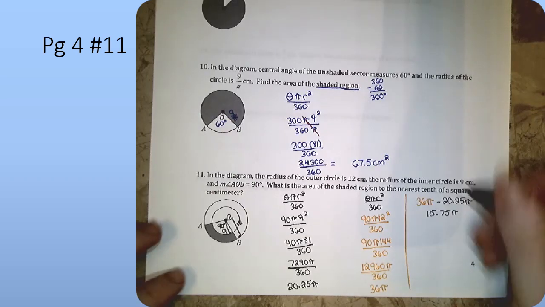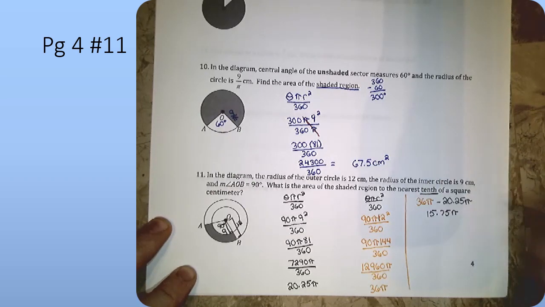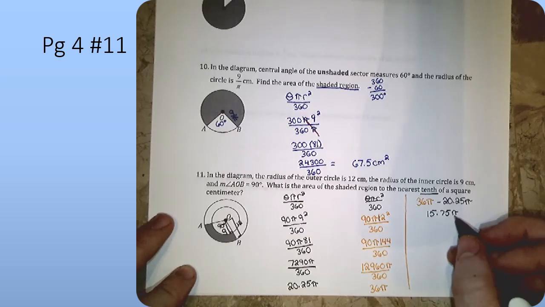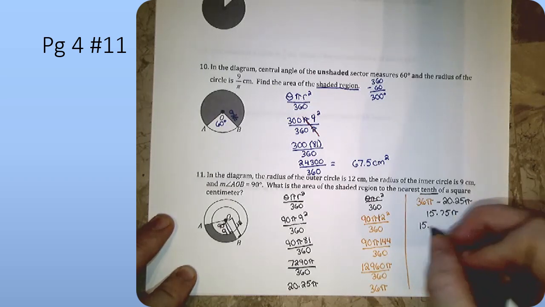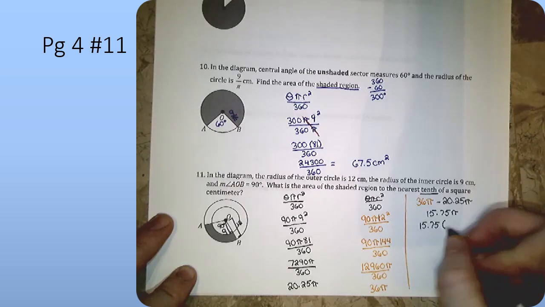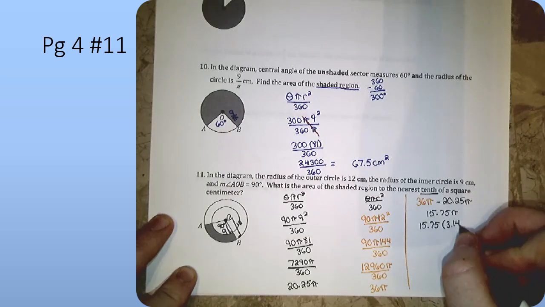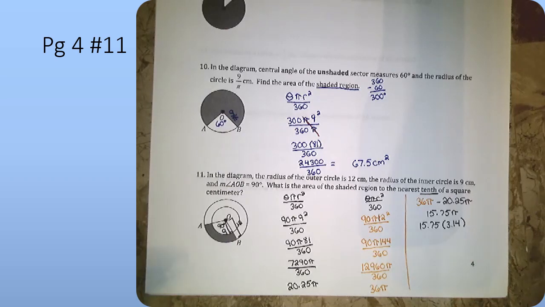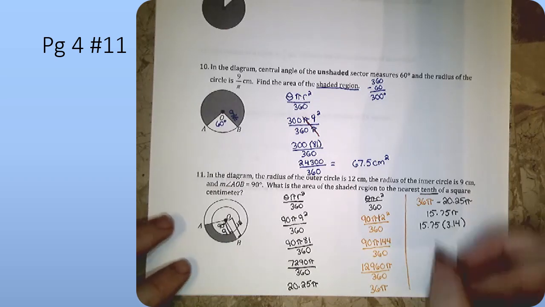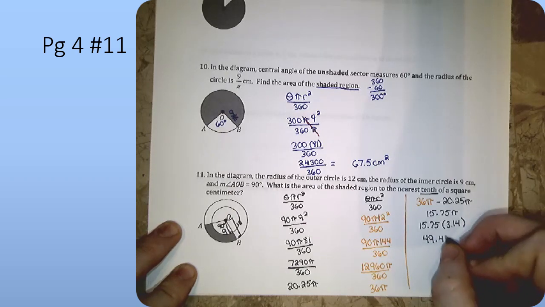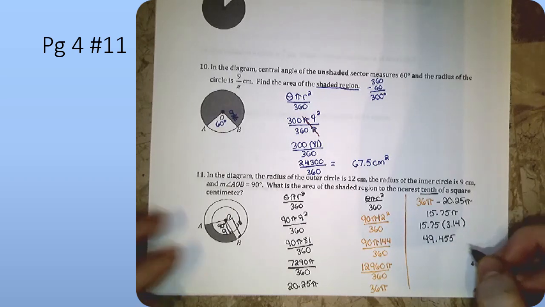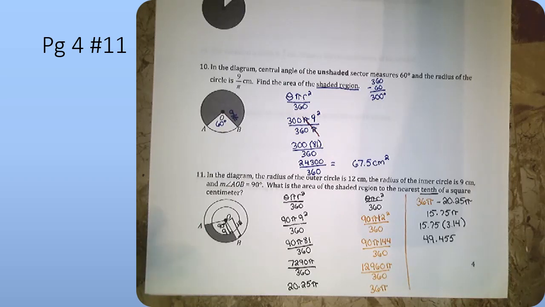And since they want us to round to the nearest tenth, I actually want to make this pi into a decimal. So 15.75 is going to multiply with 3.14. When I do that, you get 49.455. Now, they said the nearest tenth.